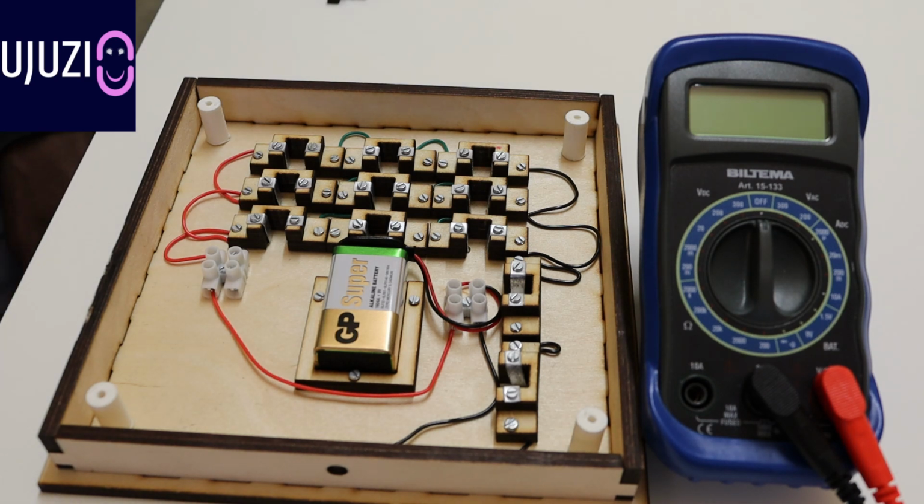Now let's talk about a simple electric circuit. A simple electric circuit. There's no theory here. We learn by doing. If you recall the theory a little bit, there is a dedicated video about a little bit of the theory of electric circuits.